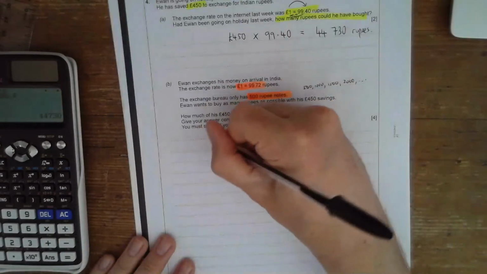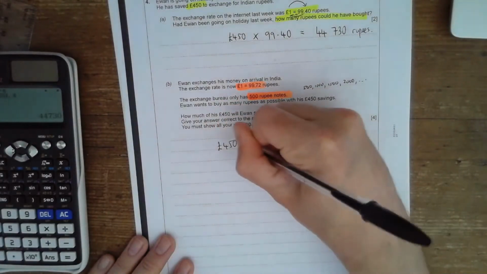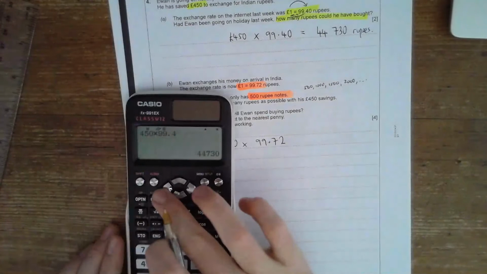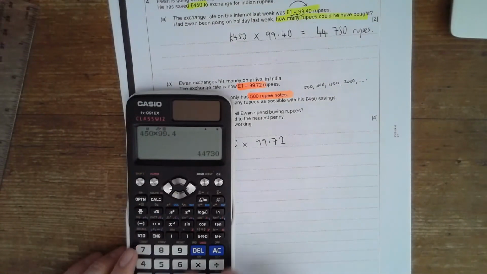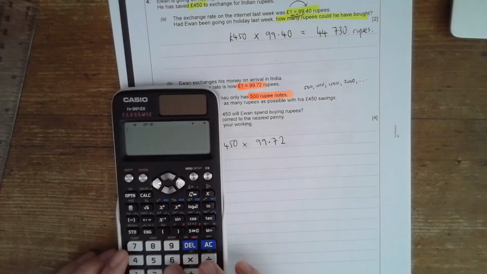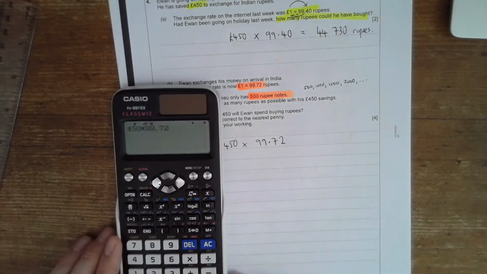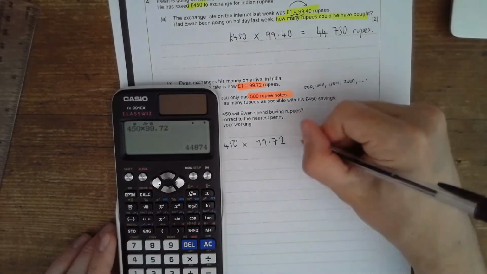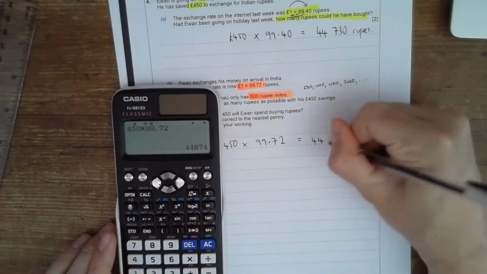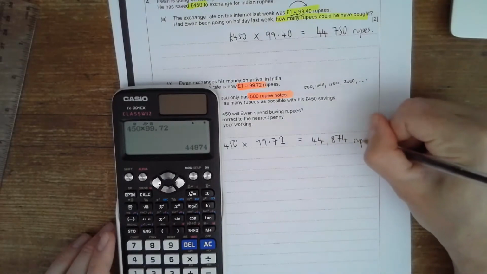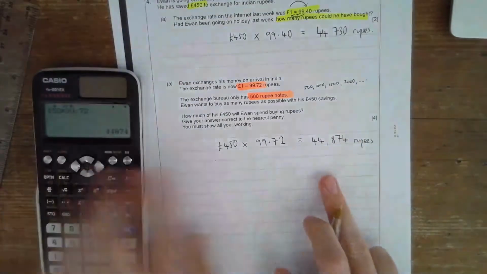So he has £450 that he takes with him to India. We times it by the new exchange rate. So timesing that 450 by, oh, hang on, have I done the last one? Yeah, the last one's fine. So we do 450 times by 99.72. And that is equal to slightly more rupees. It's equal to 44,874 rupees. But the problem is they only have 500 notes.